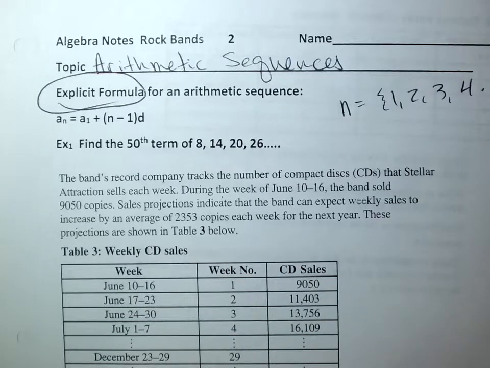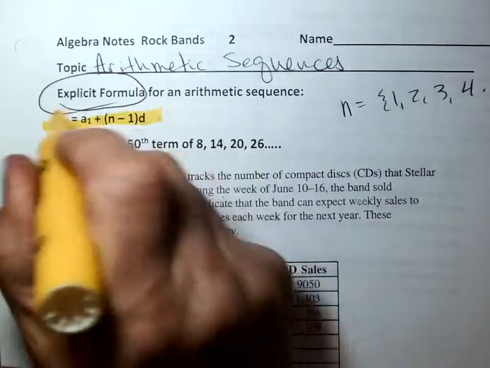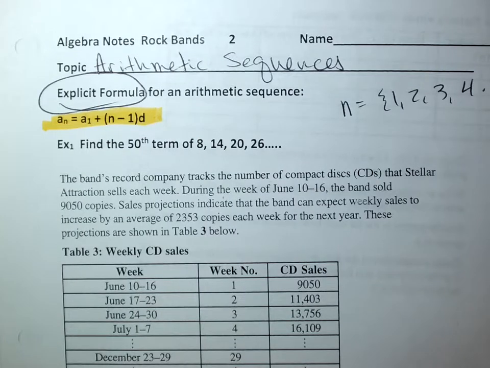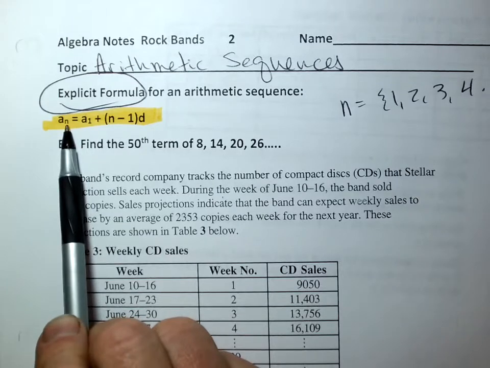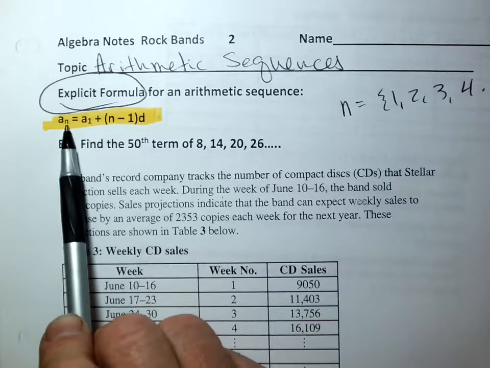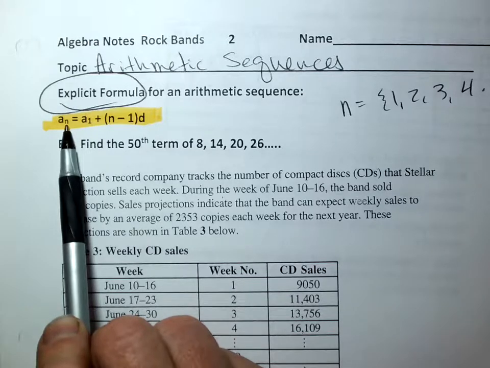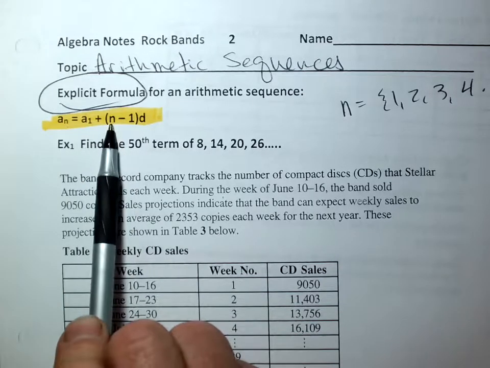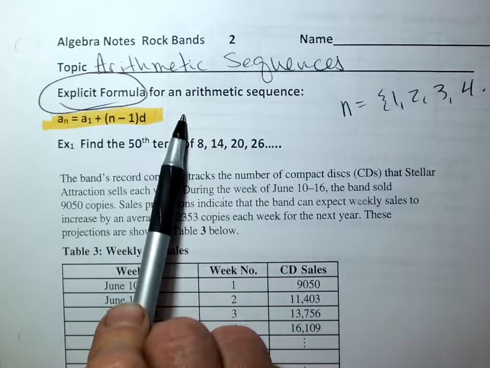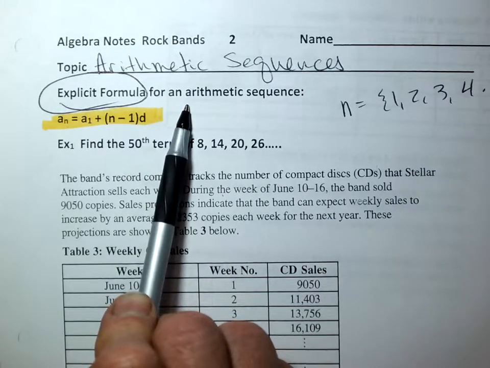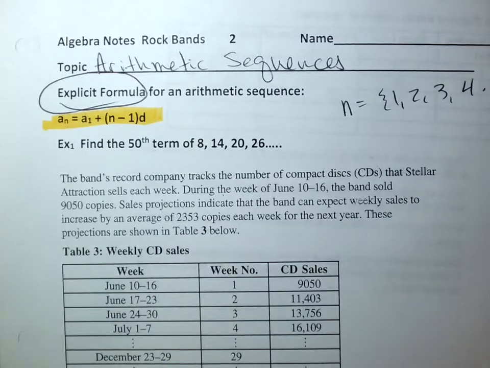So the explicit formula is this. It is a of n equals a1 plus n minus 1 times d. So a of n represents the term you want to find. So if it's a of 10, it'd be the 10th term. If it's a of 5, it's the 5th term. If it's a of 100, it'd be the 100th term. So if n is 100, then that's your n number. D is the difference, right? Whether you're adding 5, subtracting 2, that's the difference. And so it makes it a lot easier to find, say, the 50th term.